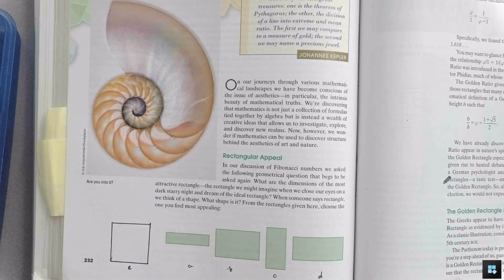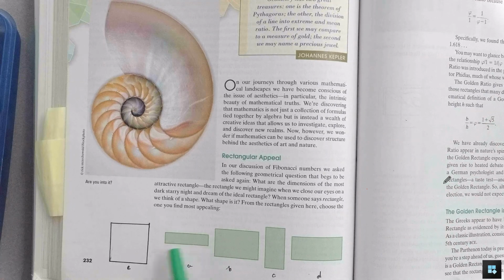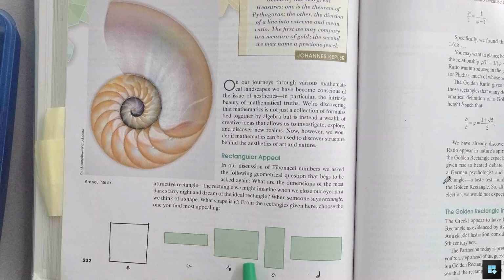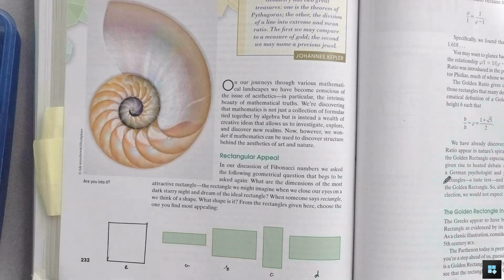So we have some that are quite short compared to how wide they are. Some that's not quite a square but is taller than this one. This one I think is wider compared to its height compared to this one. And this D looks very similar to C except it's put on its side.